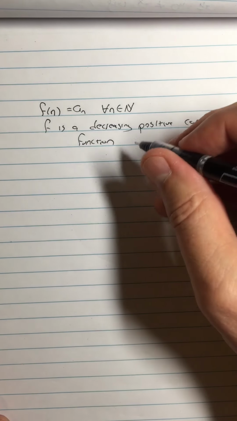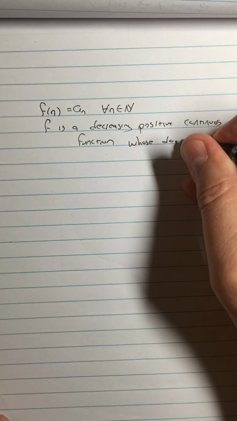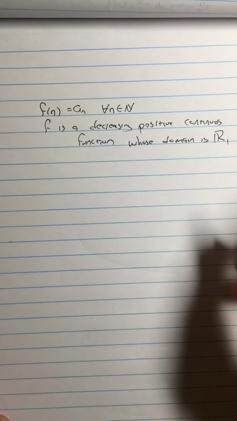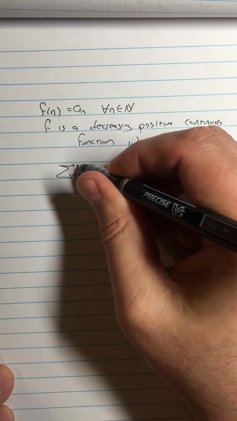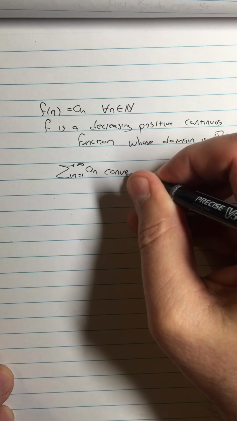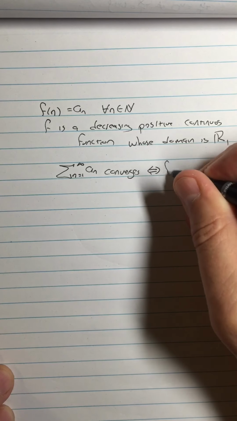All right, so here's what we have. If f of n equals a sub n for all n that are natural numbers, where f is a decreasing, positive, continuous function, and in order to be continuous, it has to have domain real numbers, then the sum from n equals 1 to infinity of a sub n converges if and only if the integral from 1 to infinity of f of x dx converges.